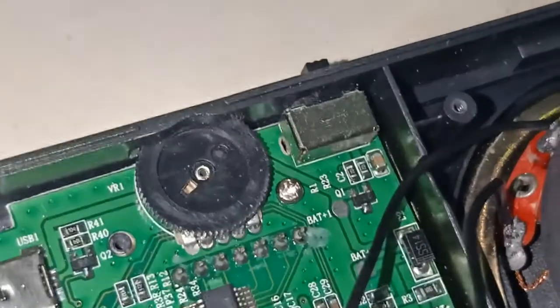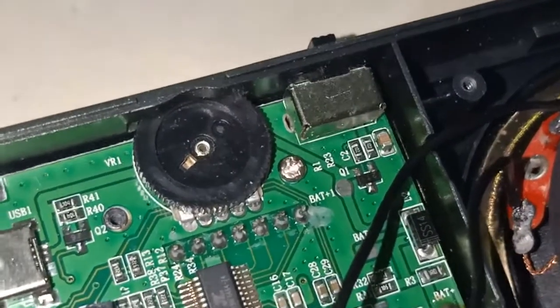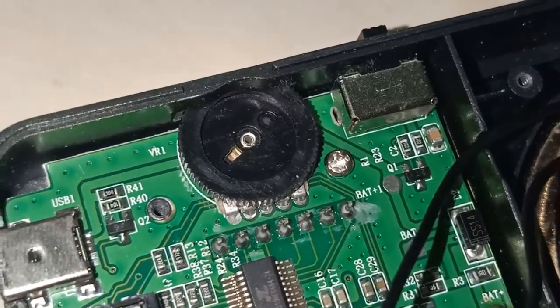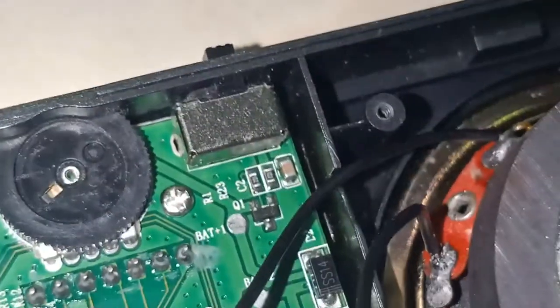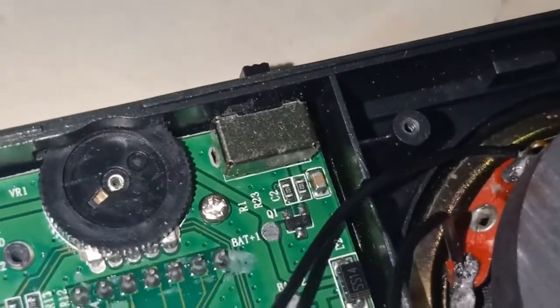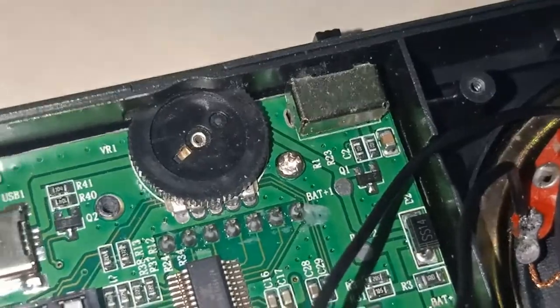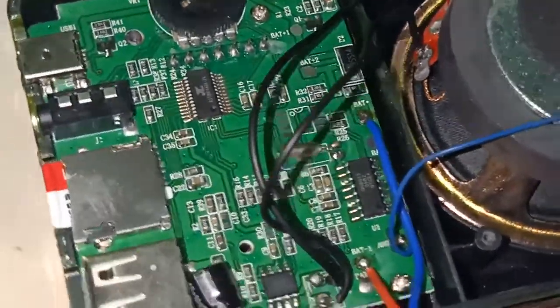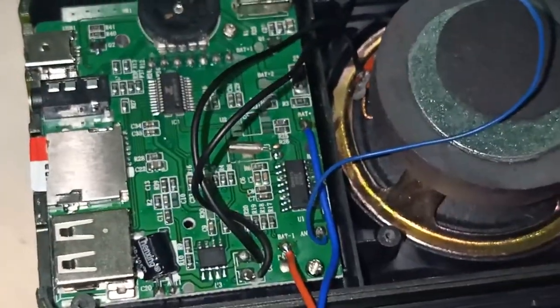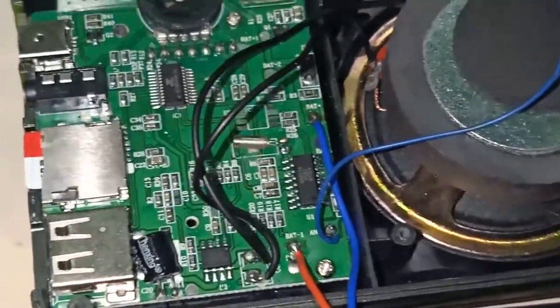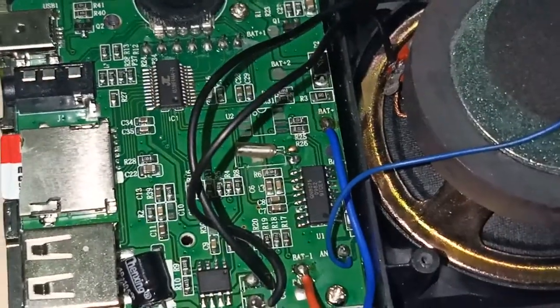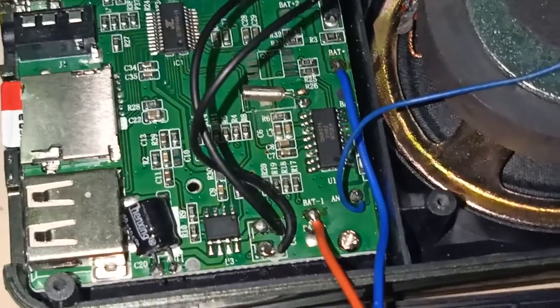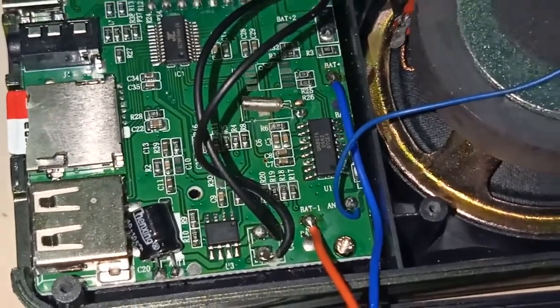This knob is used for the volume, and this one is for turning the radio on and off. After this, I will show the schematic of a simple radio, so that we can see what actually controls the frequency and the channel of the radio.